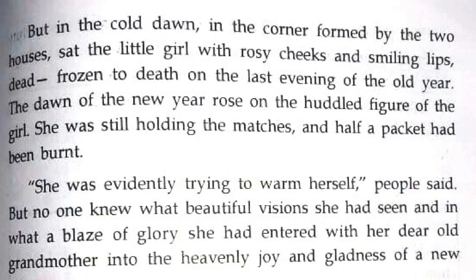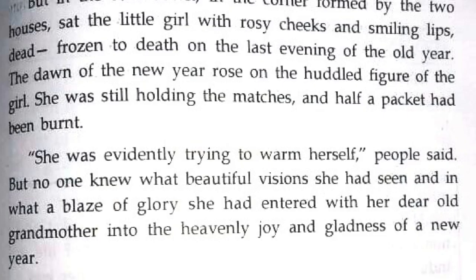The dawn of the new year rose on the huddled figure of the girl. She was still holding the matches, and half a packet had been burnt. She was evidently trying to warm herself, people said.